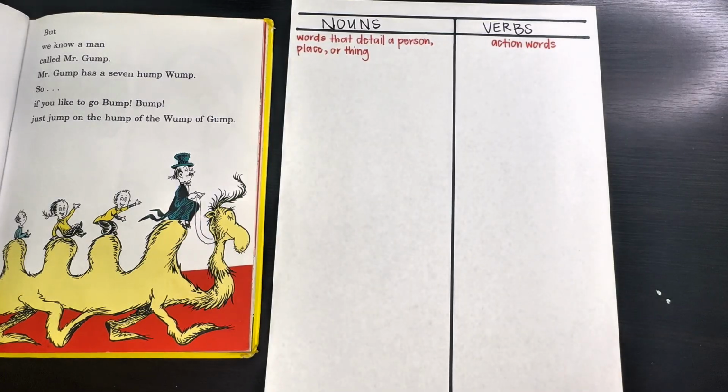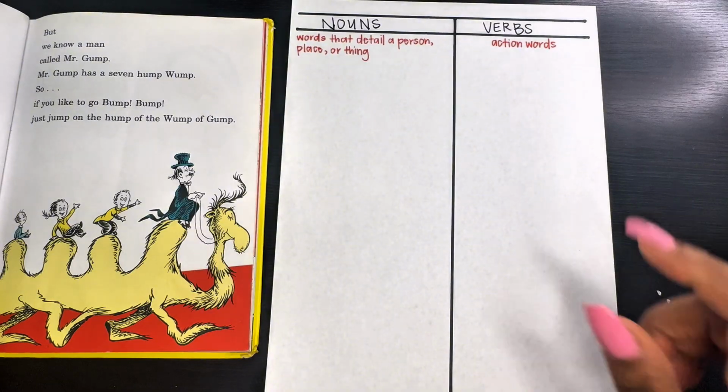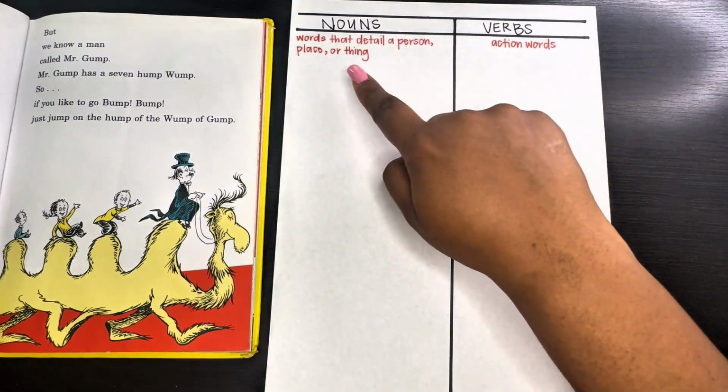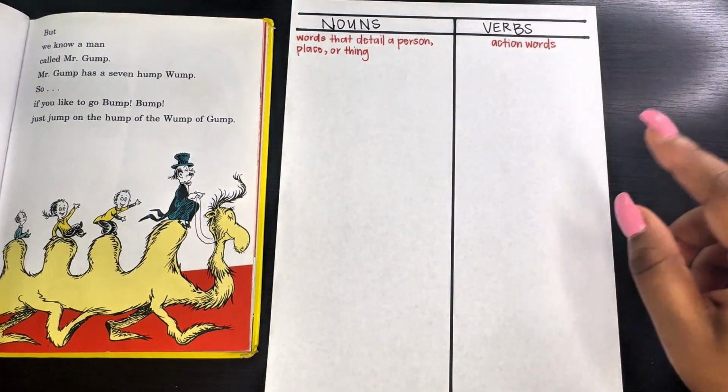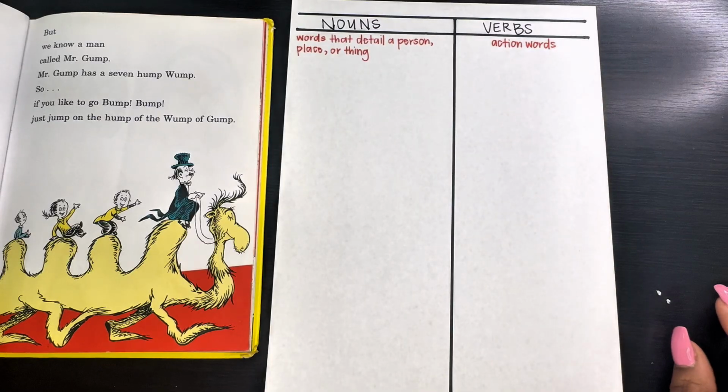So here we are. We have our T chart that is going to represent our notation and organization of all the nouns and verbs we find in Dr. Seuss's One Fish, Two Fish, Red Fish, Blue Fish. Nouns are words that detail a person, place, or thing. Verbs are action words. Let's go over and write the nouns we found first.